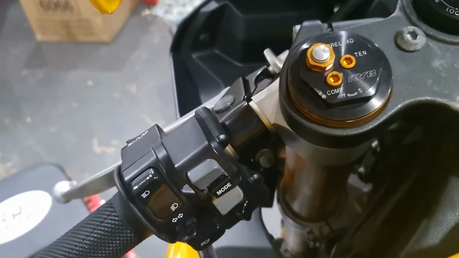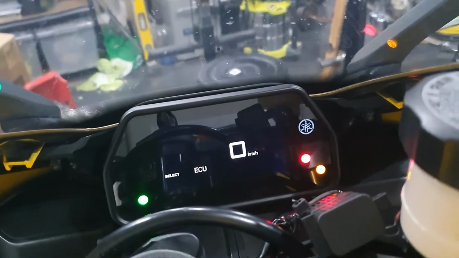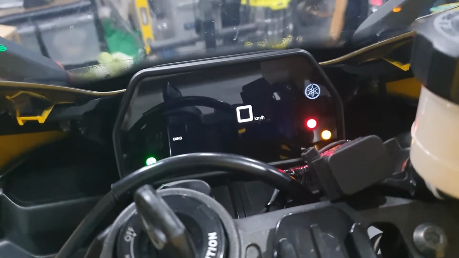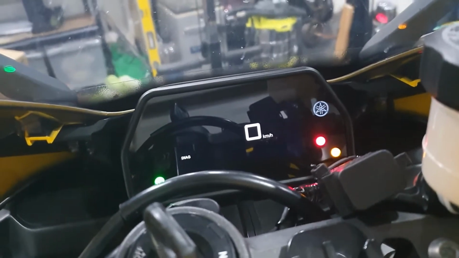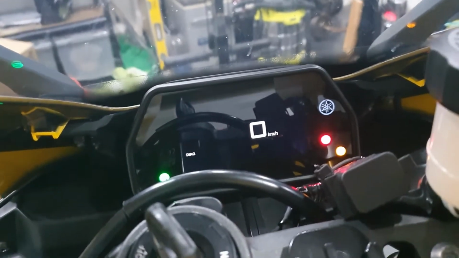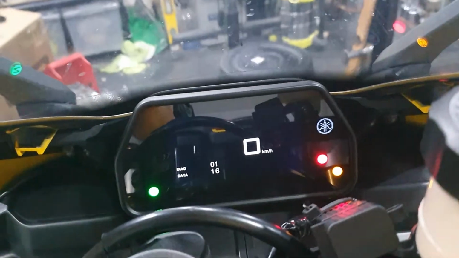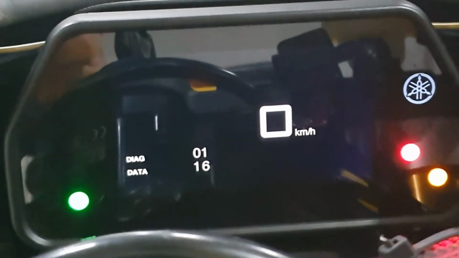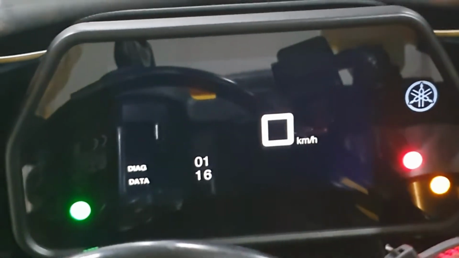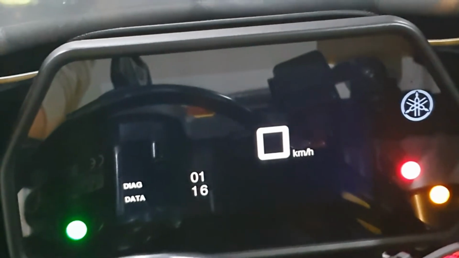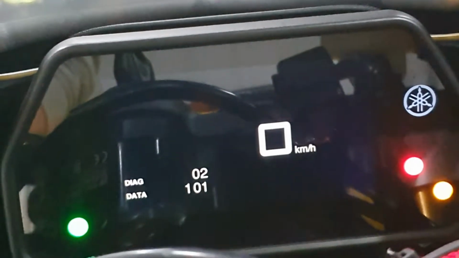Now I'm going to press and hold the mode and up button again for a further 8 seconds. So 1, 2, 3, 4, 5, 6, 7, 8, and we do it one more time, and you can see there now we are currently in the diagnostics and data mode. So you can see it says diagnostic, we're in number 1. It says data 16.